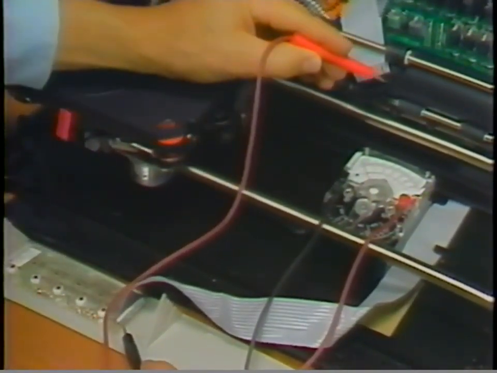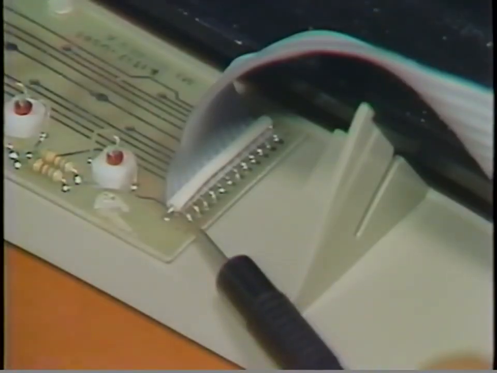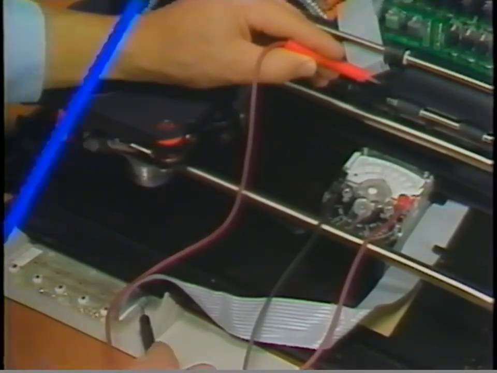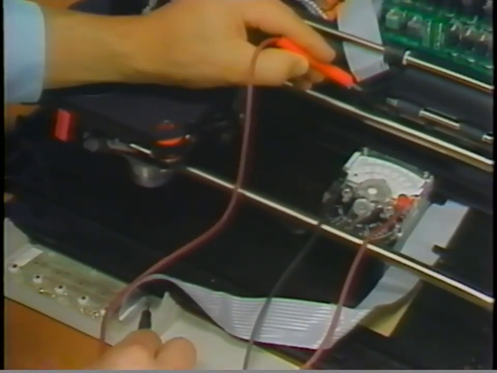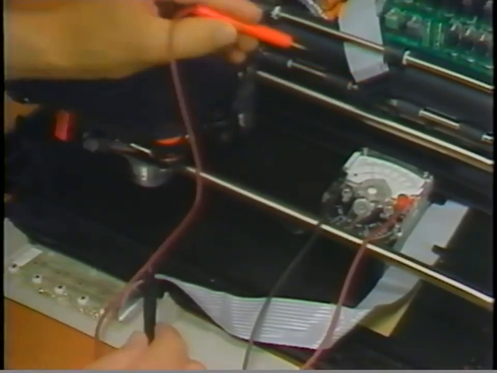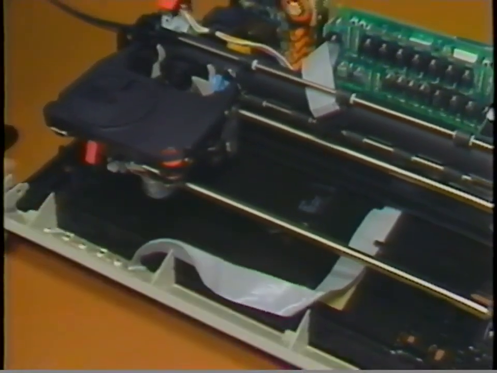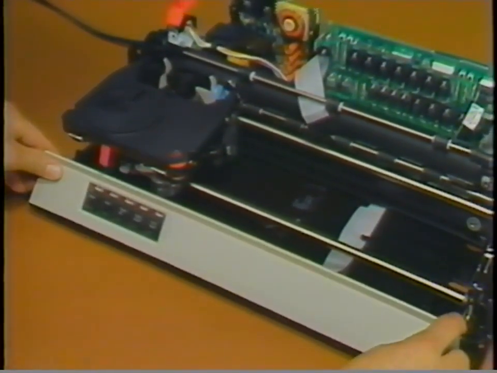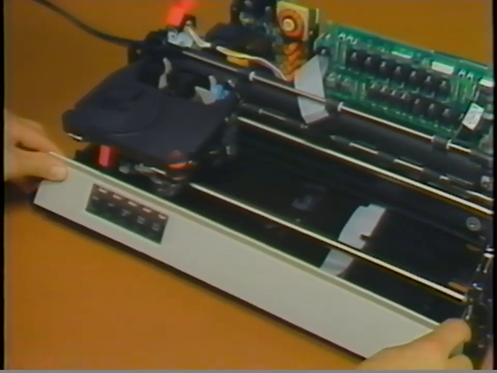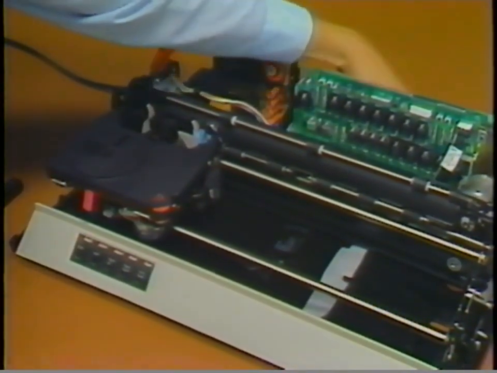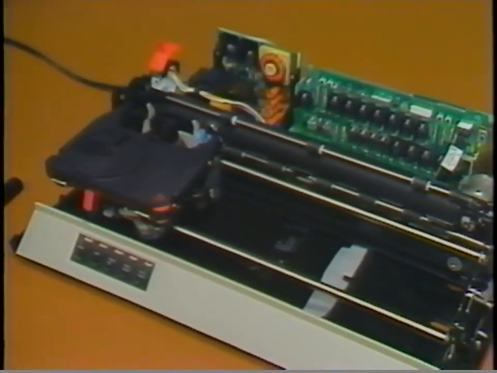Anytime you perform a continuity check of a cable, the power must be off and one end of the cable must be unplugged. Now stop the videotape and return to your workbook.